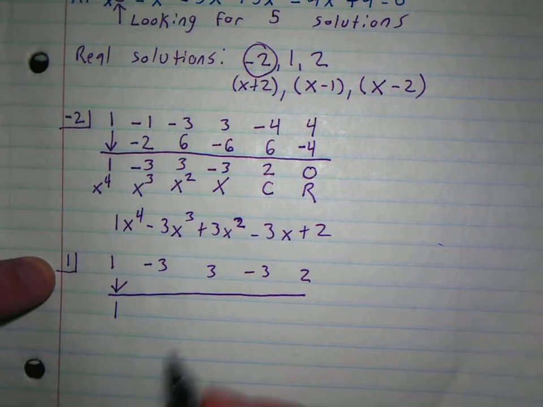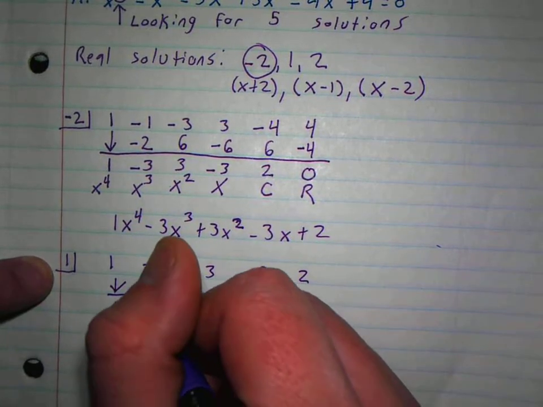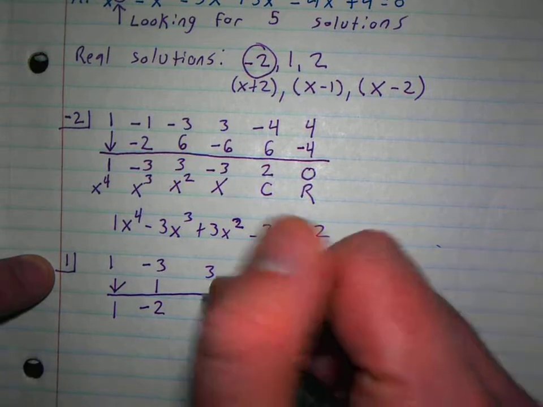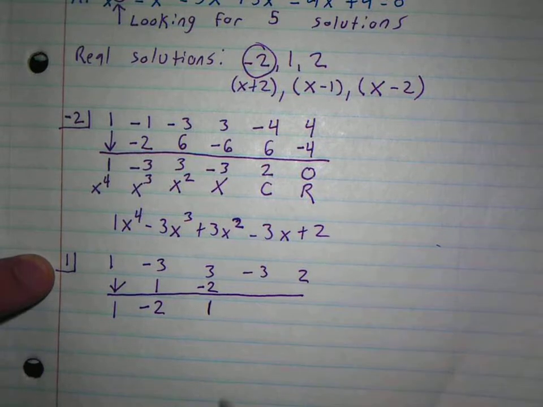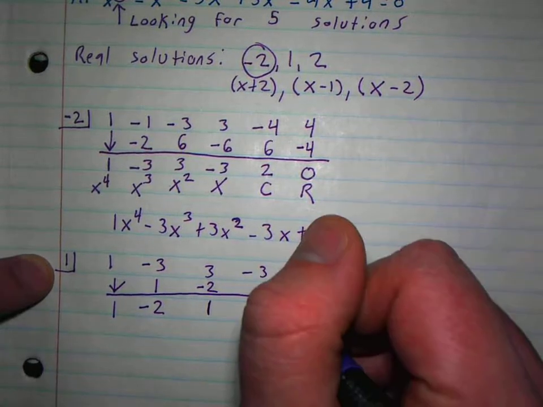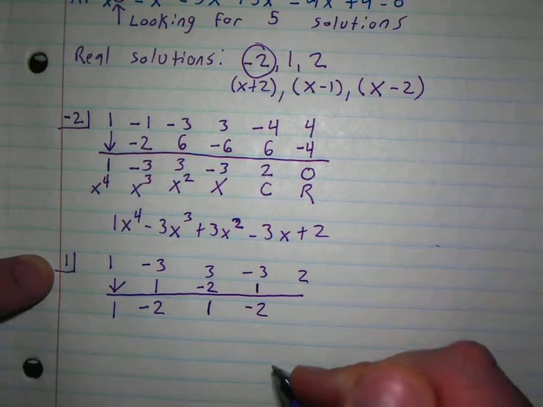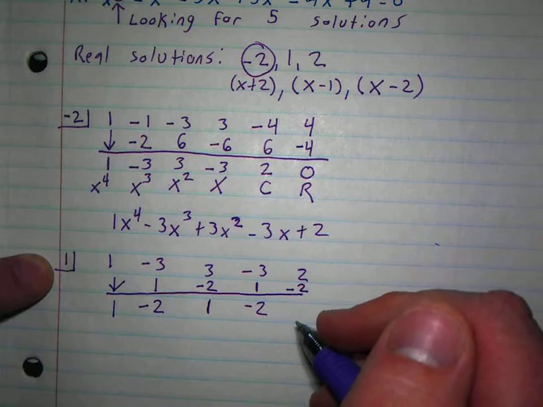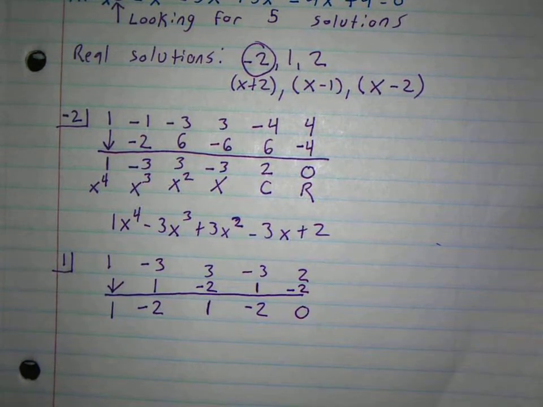Multiply. 1 times 1 is 1. -3 plus 1 is -2. 1 times -2 is -2, 3 plus -2, 1. 1 times 1, -3 plus 1. 1 times -2, and 2 plus -2 is 0. And you want a remainder of 0. If you don't get a remainder of 0, you messed up.